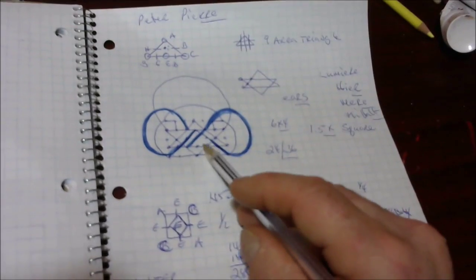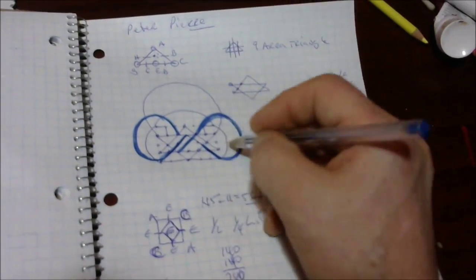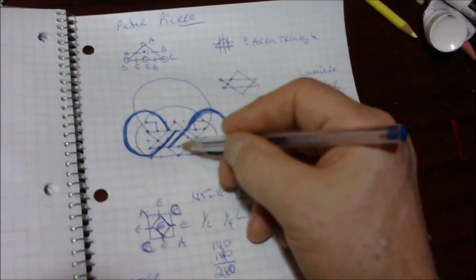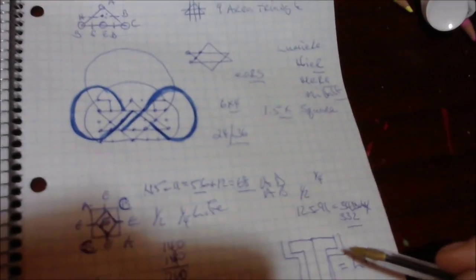Here's the Star of David, and here's the way the flux works. This is the way your flux works. This is the way it has to work if you follow these dots. At the same time, it creates your club.